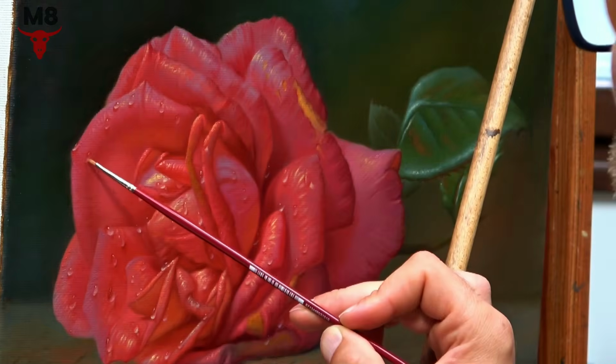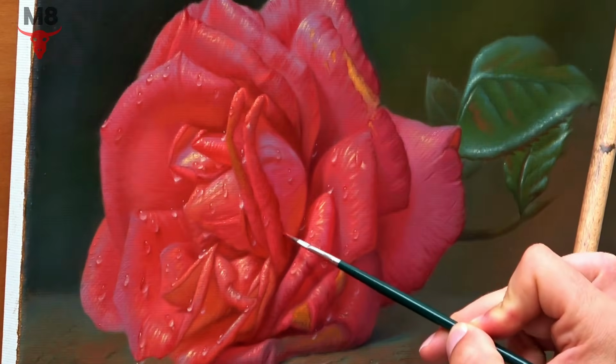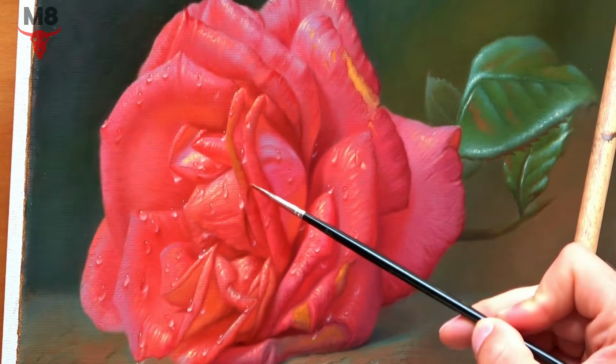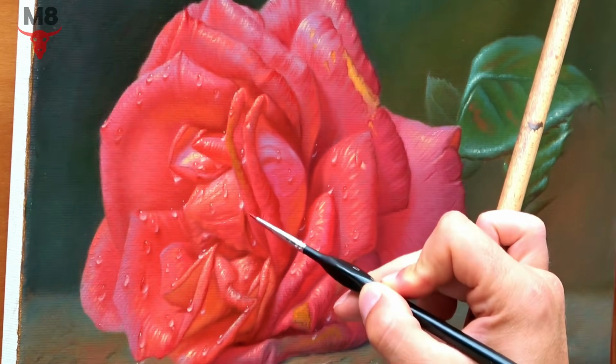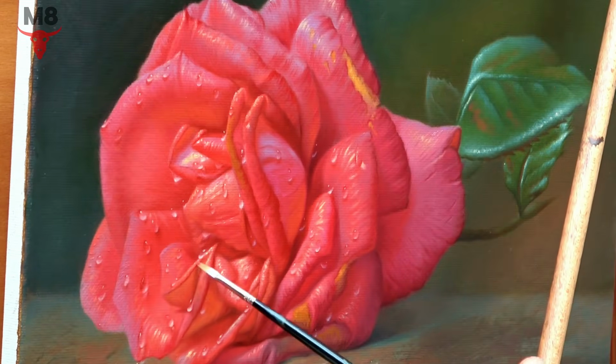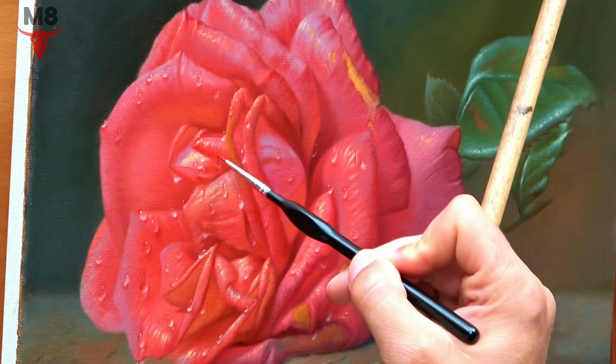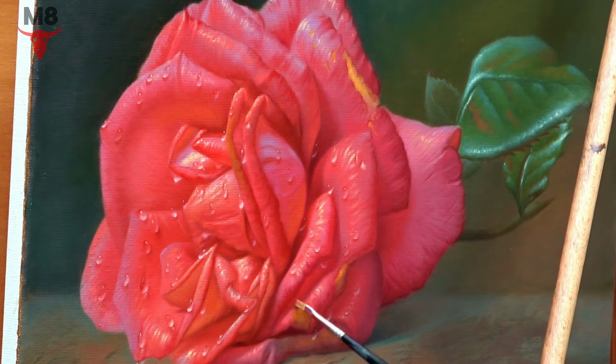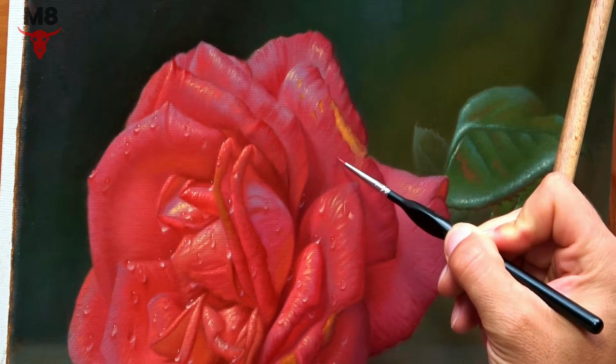Once the colors are down, I blend the transitions inside the droplet using a dry brush, just enough to smooth things out without losing the shape. But there's one thing I keep razor sharp: the highlight. A bright pinpoint dot that brings the droplet to life. It's like the sparkle in someone's eye. Small, but everything hinges on it.